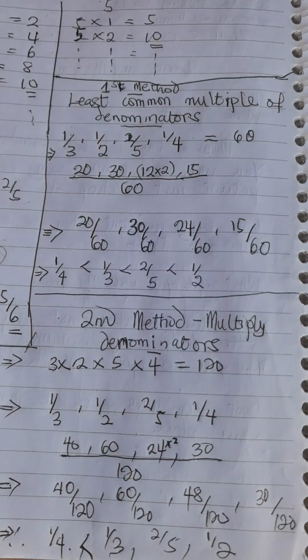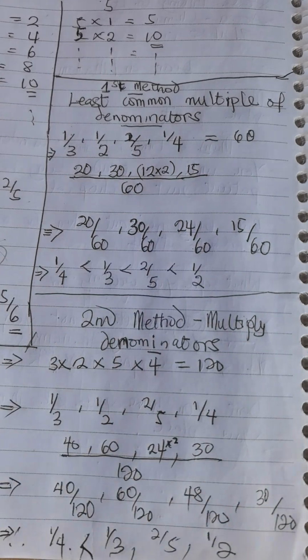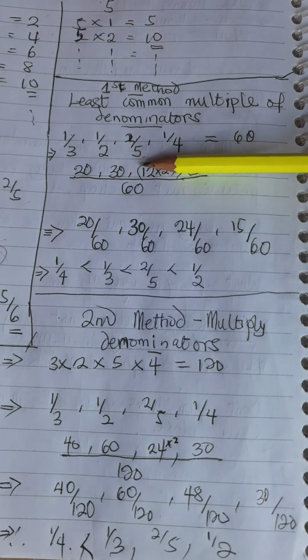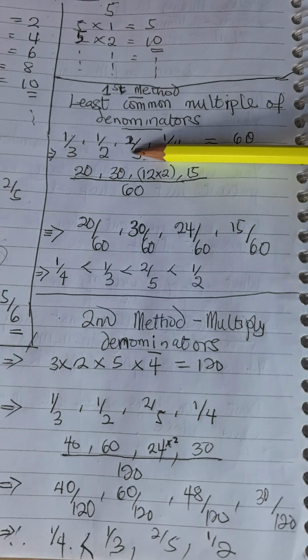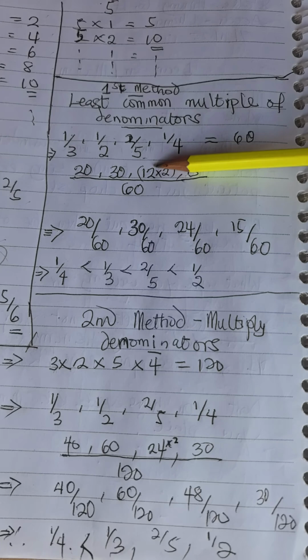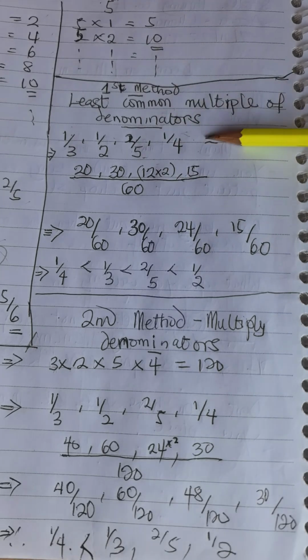Now, the first method, which I know you are very familiar with, is finding the LCM, the least common multiple. We introduce you to the common multiples on the times table. We have the 2 times table, 3 times table, 4 times table, and so on, right? It is out of these times tables that we get the least common multiple. Now, in this example, you have been asked to order these fractions from the least to the greatest. So we have 1/3, 1/2, 2/5, and a quarter. You have to order them.